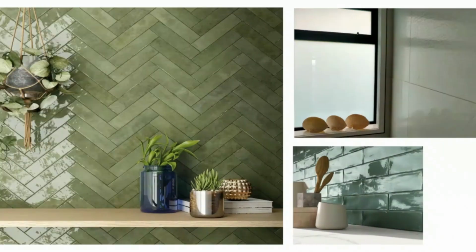So here we are looking at some pictures of tiles in different types of lighting conditions. One very important thing to look at is, for instance, the top left tile, the tile on the left-hand side, and the bottom right tile.